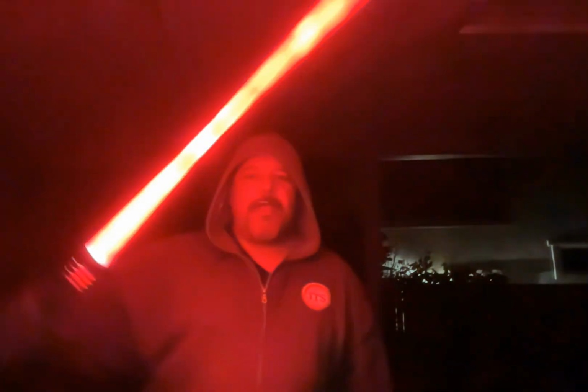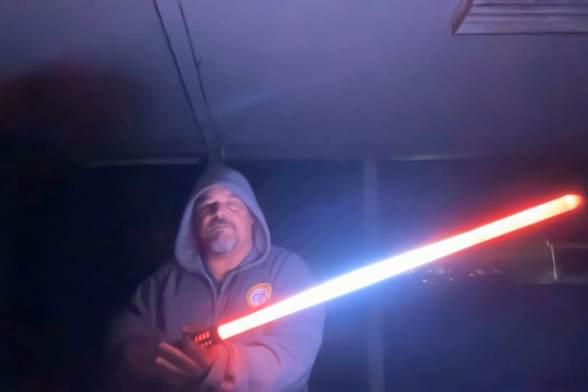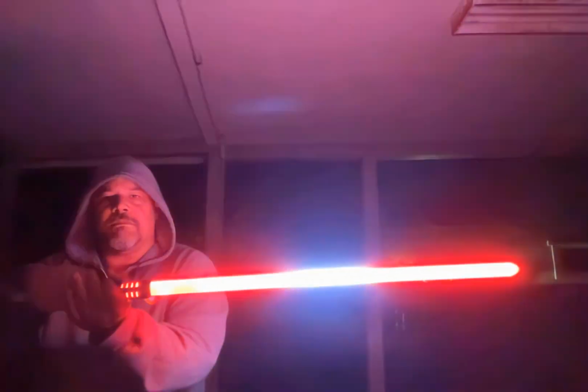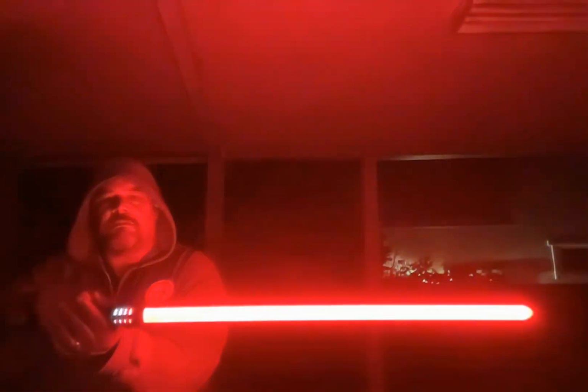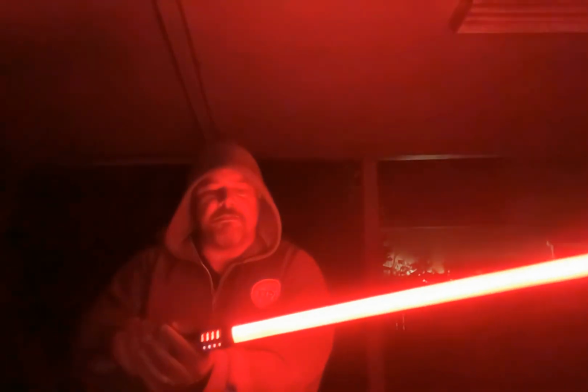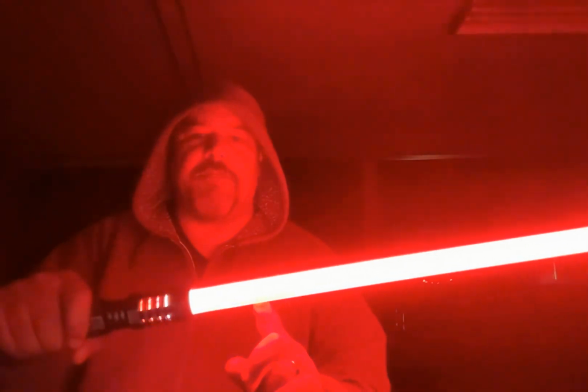So this has a really, really low swing speed, set to like 25. So even the smallest movement will trigger the unstable swing effect. And then I'm also still using that static fire emitter flare at the base though.